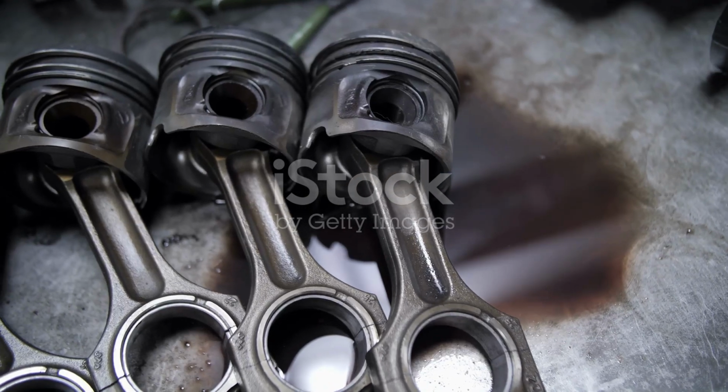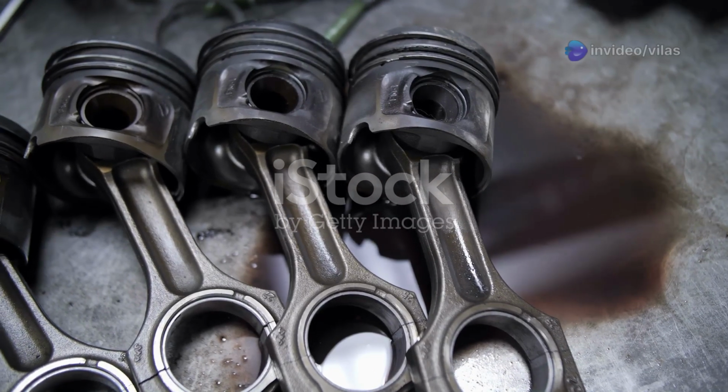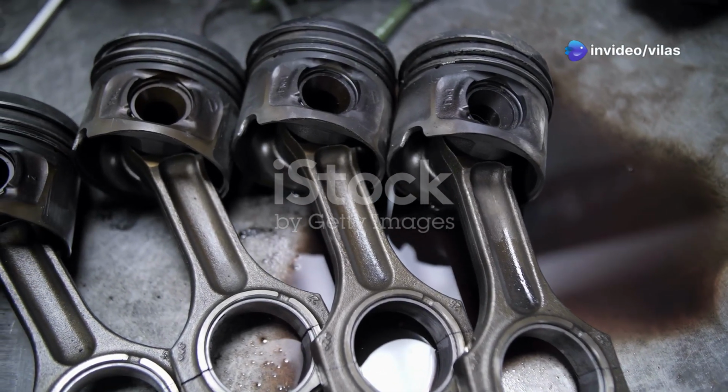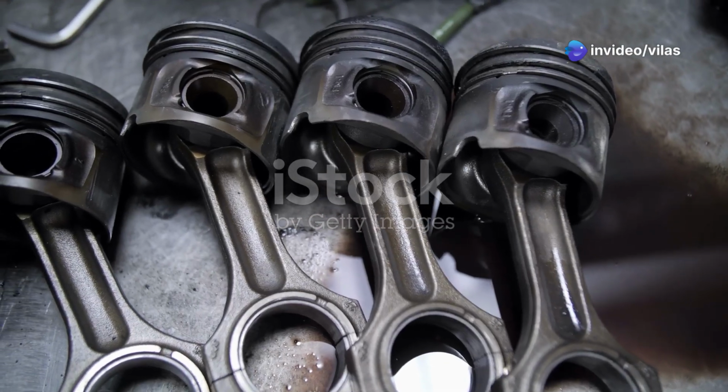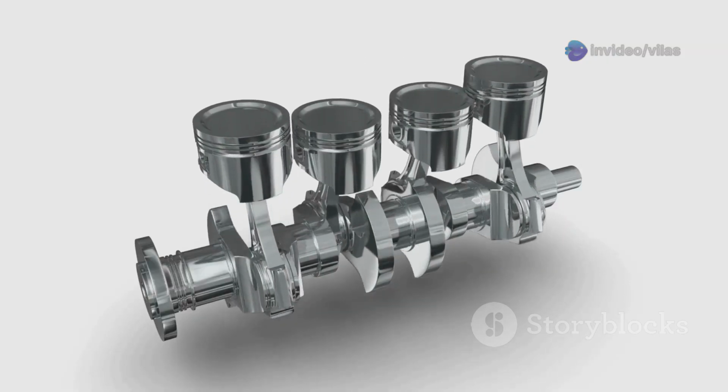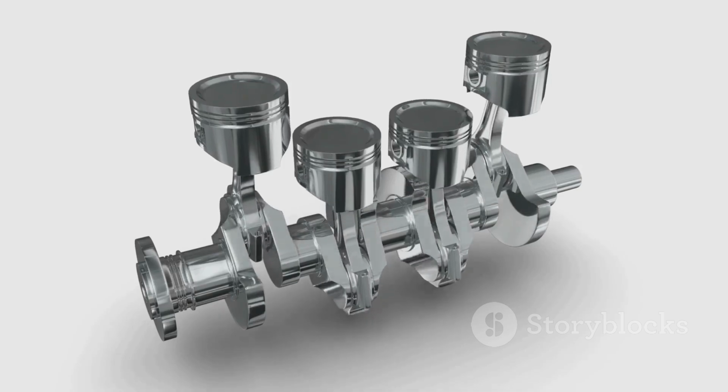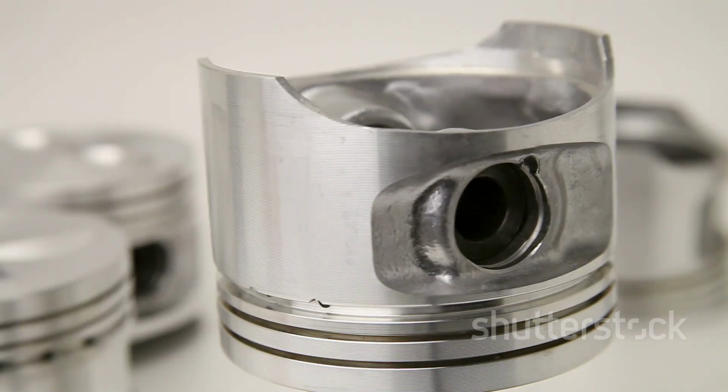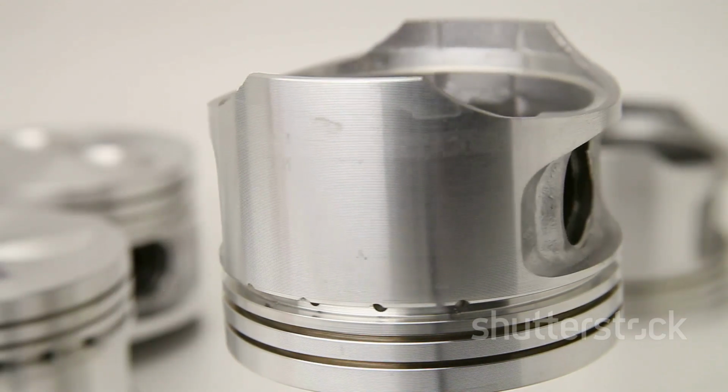Slipper type pistons aren't really used in modern high-powered engines because they just don't provide enough strength or wear resistance. The top of the piston, or head, may be flat, convex or concave. Also, recesses may be machined in the piston head to prevent interference with the valves.